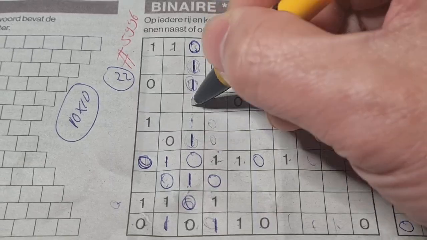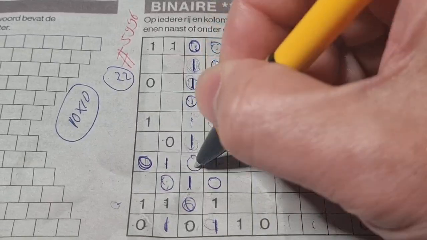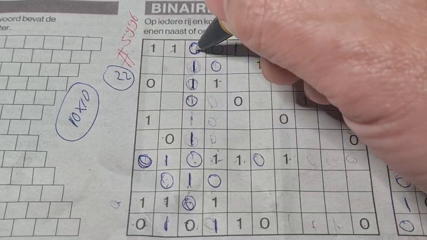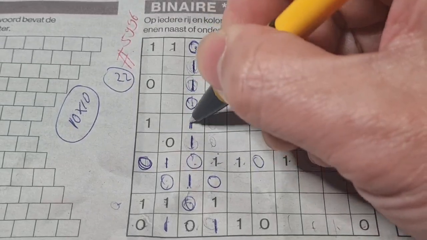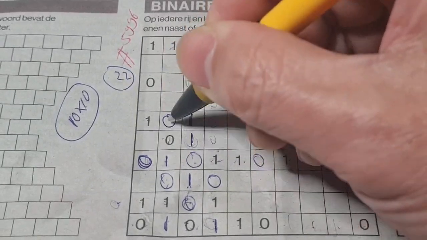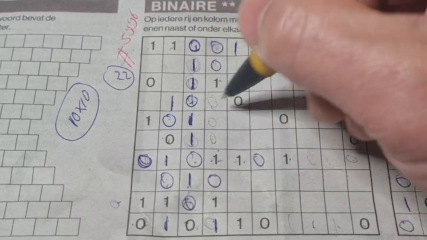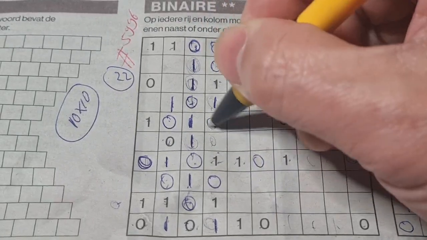Double 1, here no, there no. Now we have 5 O's. 1, 2, 3, 4, 5. So the rest are 1s. Alright, between two 1s comes an O. Double O, here 1, there 1. Between two O's comes a 1, double 1, here no, there no.